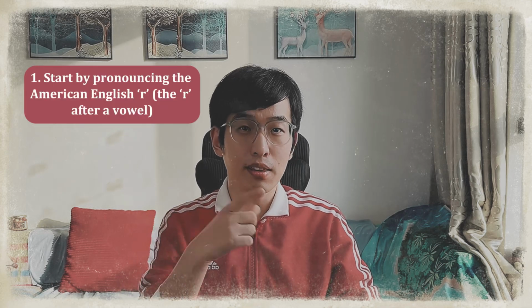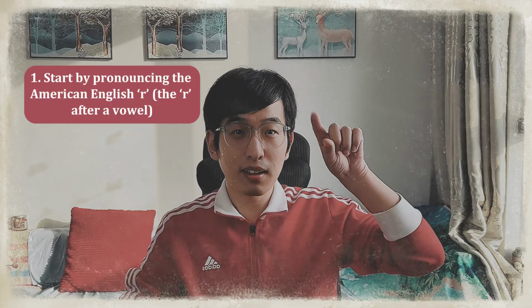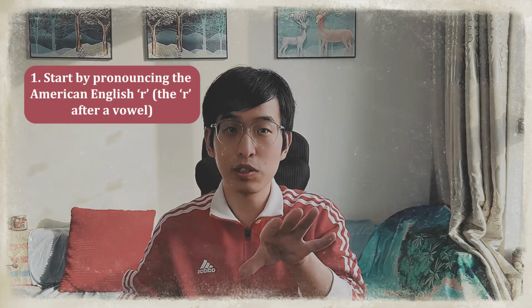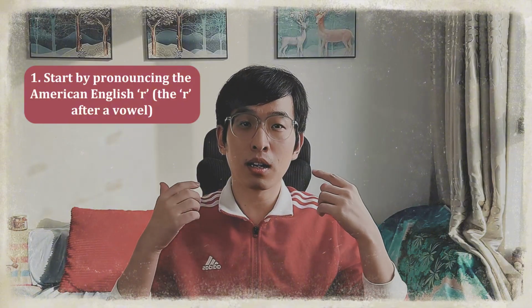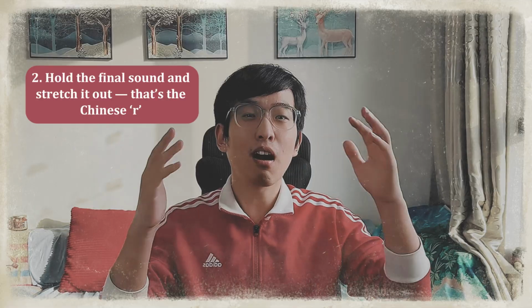If you can do the American accent, letter R after a vowel, like hard, word, hard. Yeah, this one. So you can try to pronounce the R after a vowel. For instance, hard, right? Yep, just keep that.